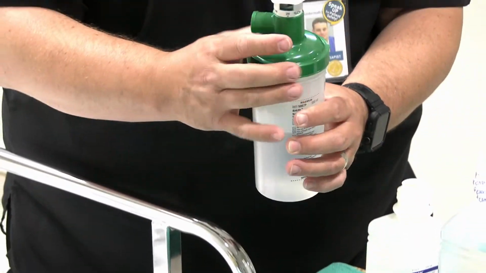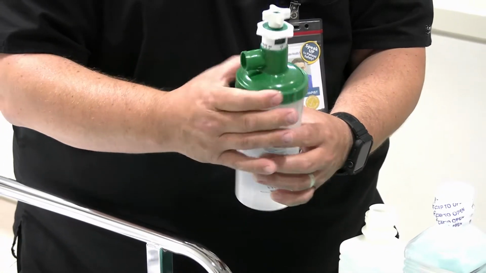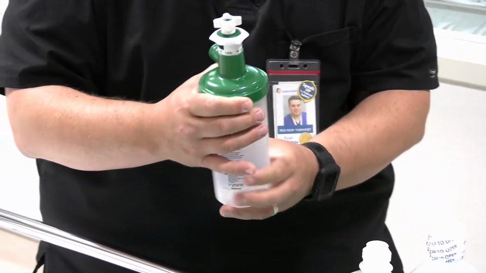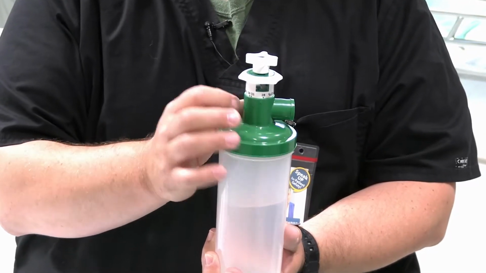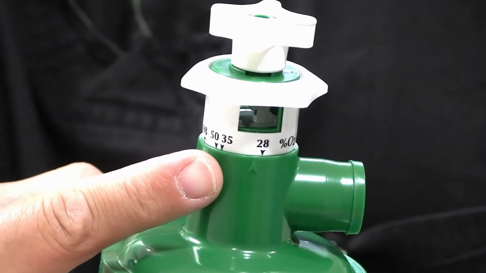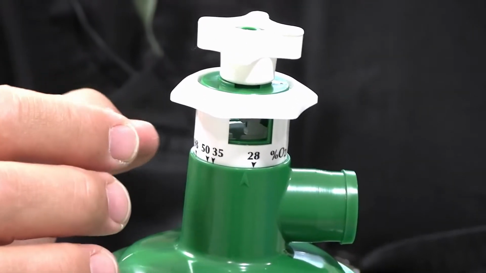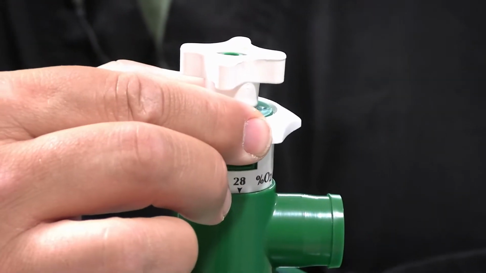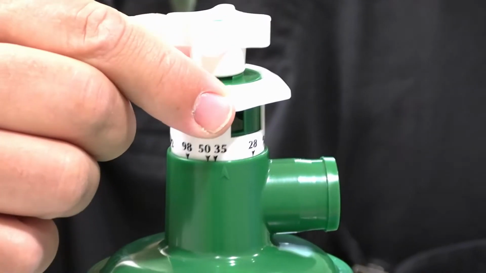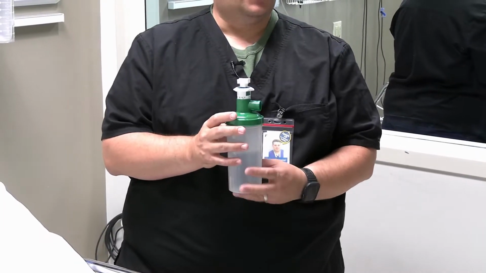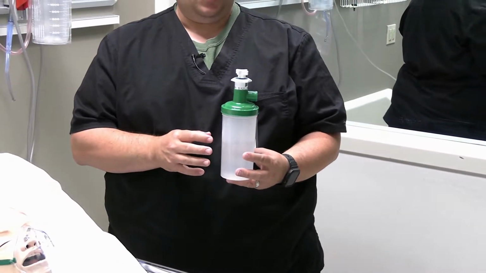I'm going to screw the lid back on, and then down here on the collar you'll see that there is an arrow and your graduations for your FiO2 settings. So right now that's set to 28%. So what I'm going to do is just dial the collar to get to 50. So we have our large volume nebulizer set up and ready to go here.